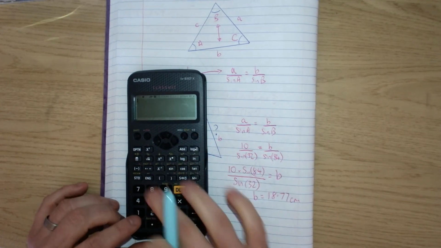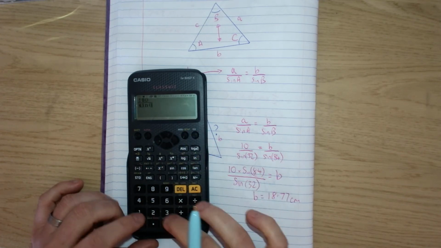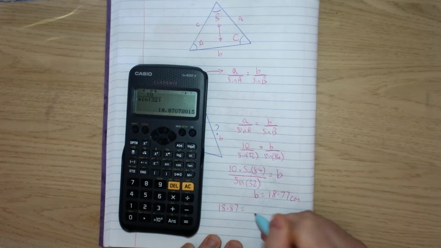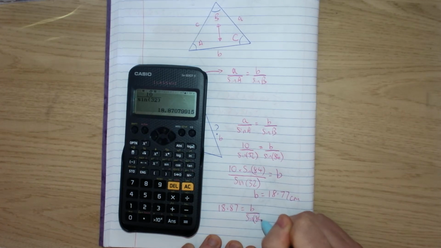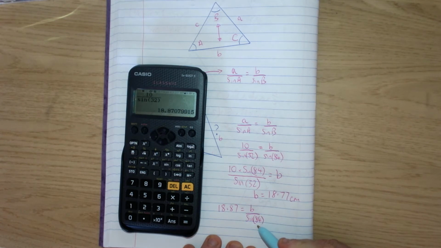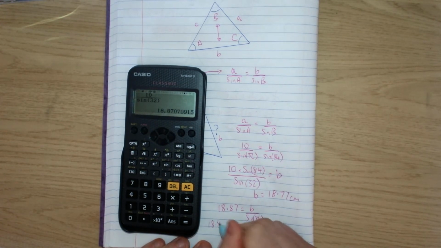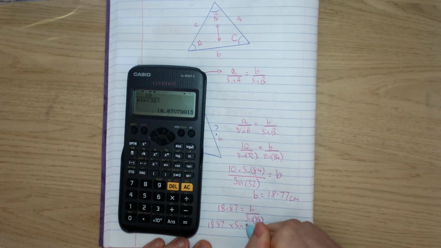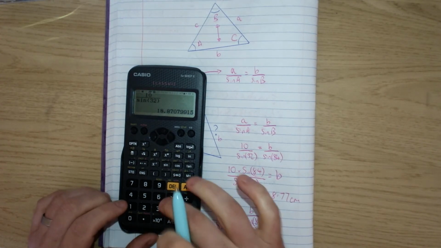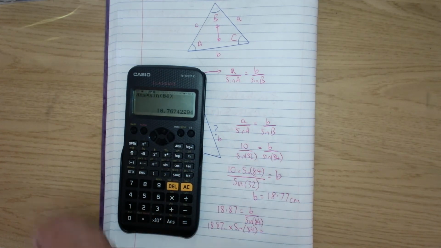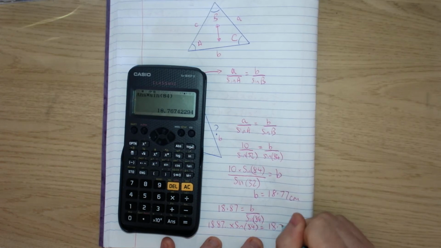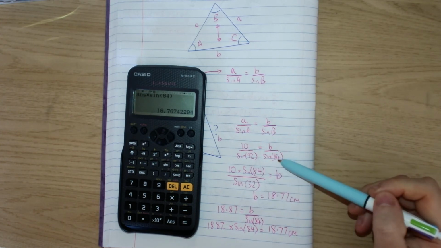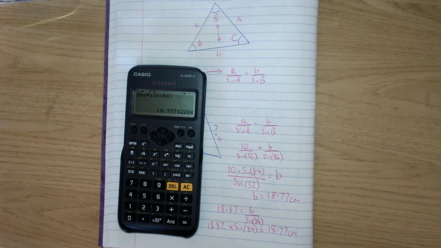If you'd done it in two steps, you could have done 10 divided by sine of 32, so that gives you 18.87, and that was equal to B over sine 84. Again, to get rid of the divide, you multiply, so we do 18.87. Remember not to round until you get to the end of the question, so I'm just going to keep it in my calculator like that, multiplied by sine of 84, and obviously you get exactly the same answer there, 18.77 centimetres. Personally though, as I say, I would always just take that to the top of the other side and get your answer all in one fell swoop.